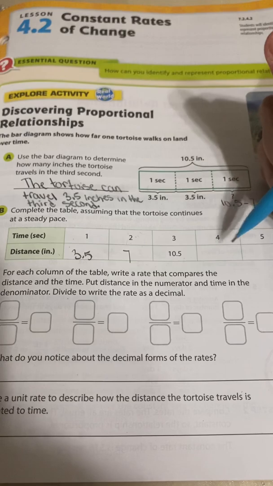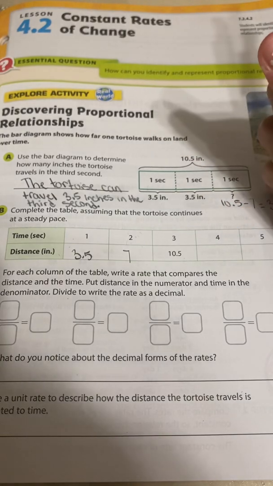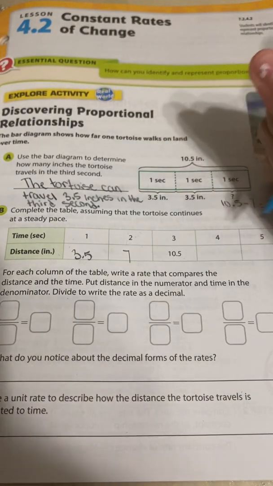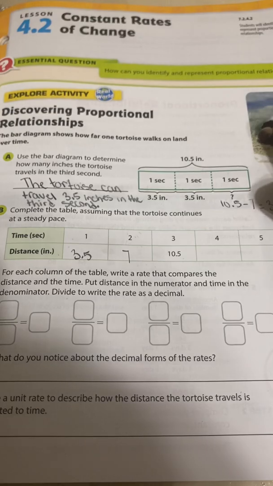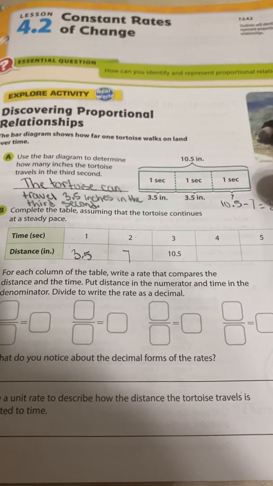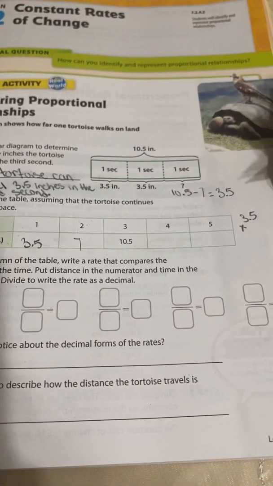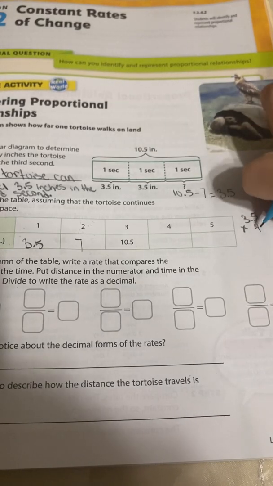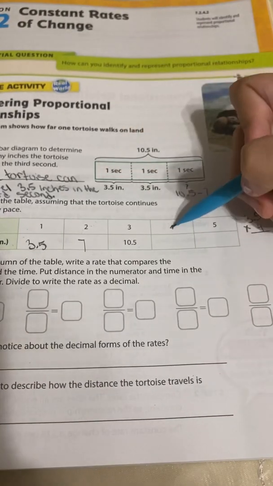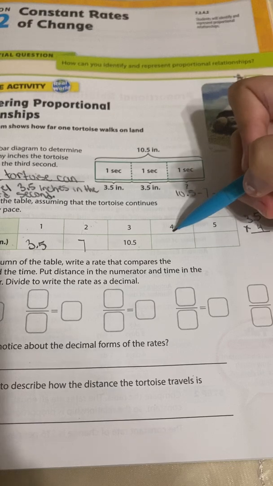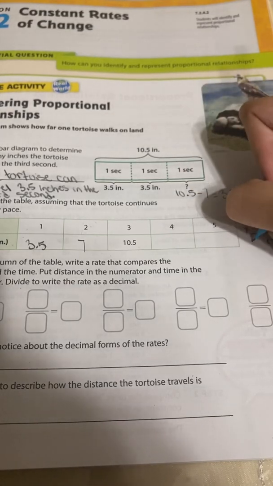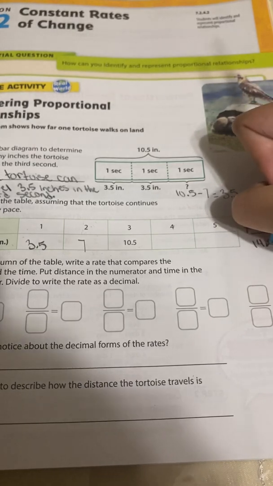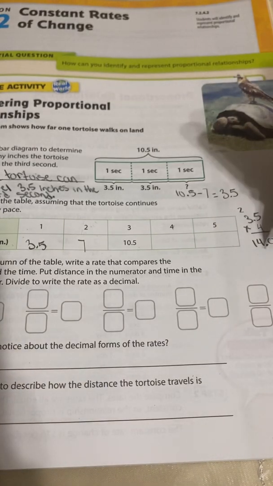Now let's look at the 4th second. How many inches can the tortillas walk in 4 seconds? So we have 2 ways to do it, as I said. What we can do is multiply 3.5 times 4 to find the distance that he will walk in 4 seconds, and that will give us 14.